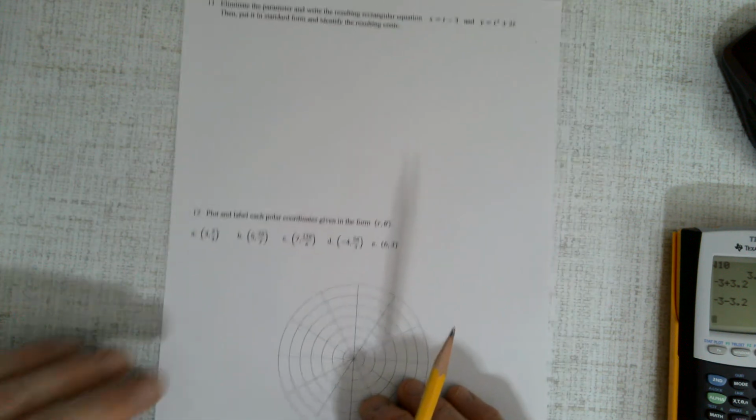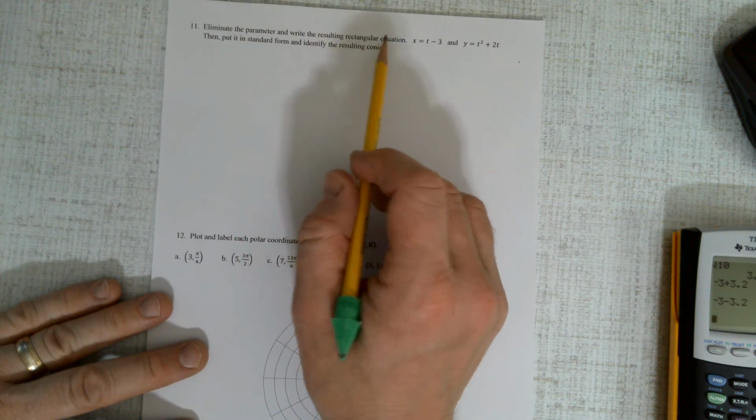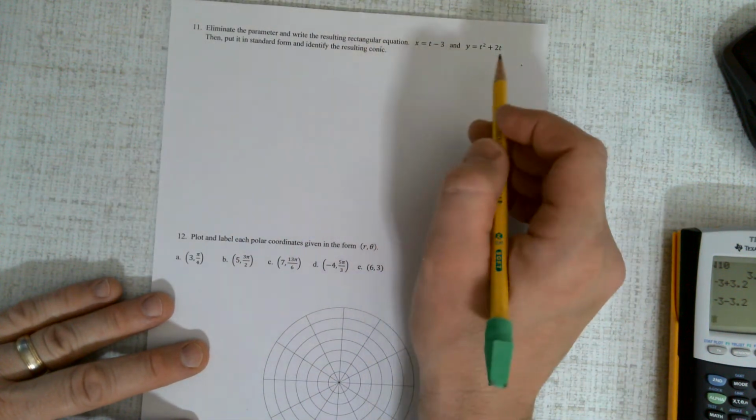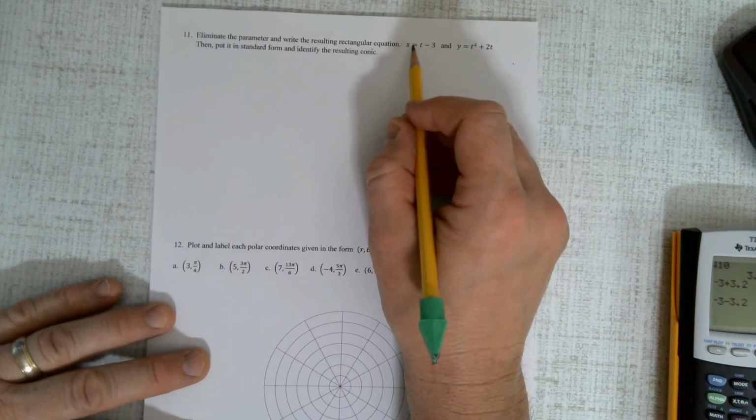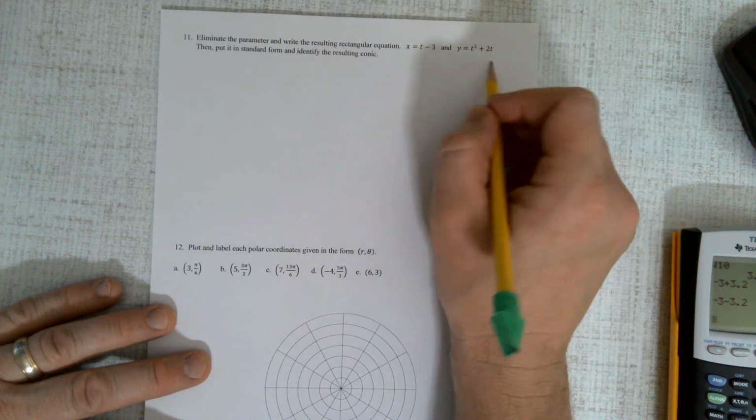Alright, going on to question number 11. Our job is to eliminate the parameter and write the resulting rectangular equation. What that means is I do substitution: I solve one for t and put it in the other.